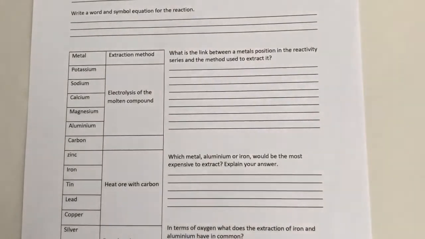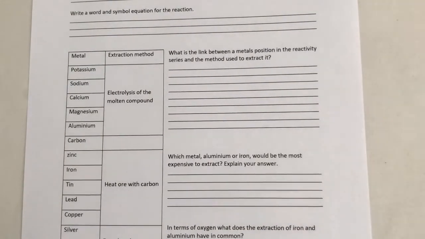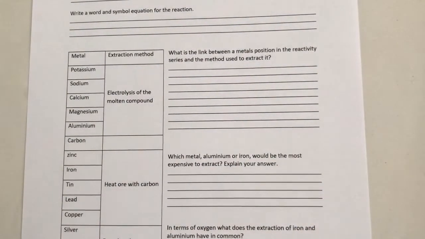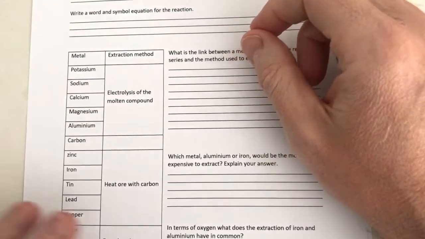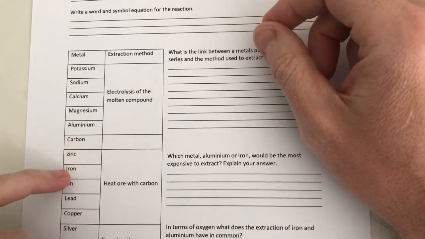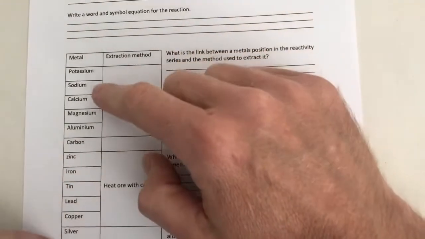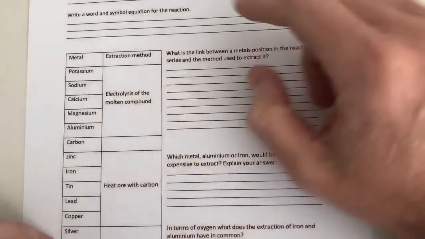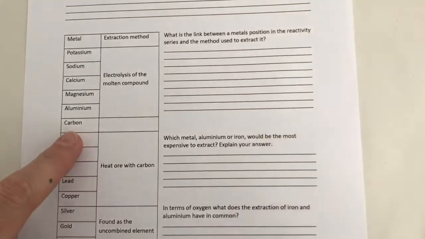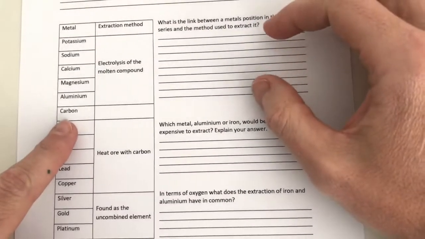Okay, in this video we're going to link the method of extraction to the reactivity series of metals and how those two can support our understanding of this. Okay, so we've looked in a little bit of detail at aluminium and extraction of iron, but here is the full reactivity series, and you can see for reference we have carbon in here, which is a non-metal, but it's in there just to help us understand why it's important.